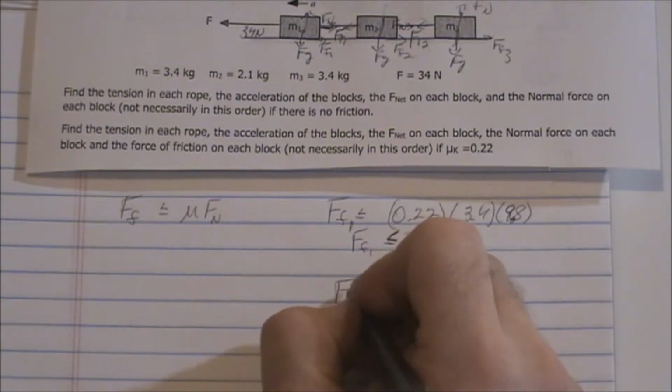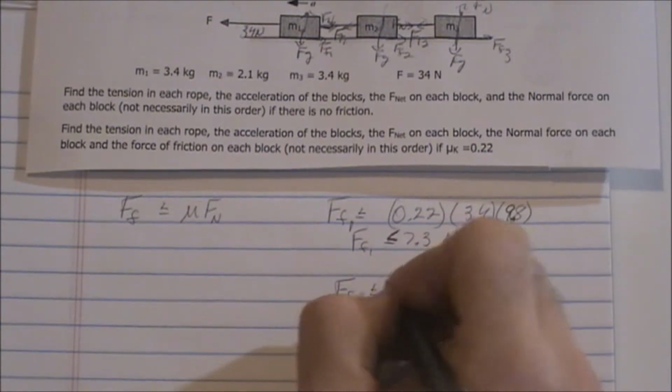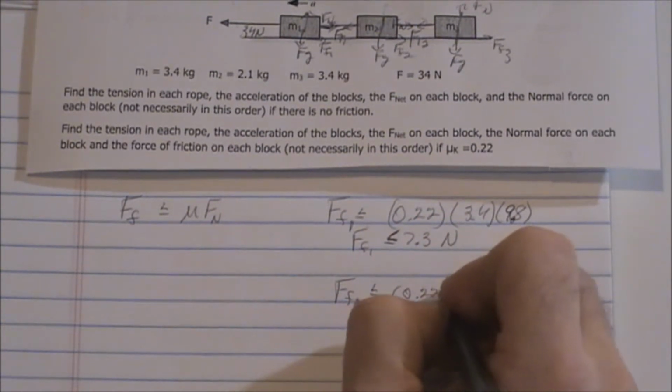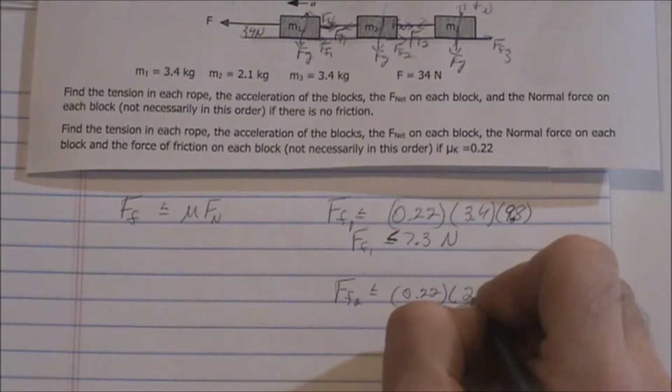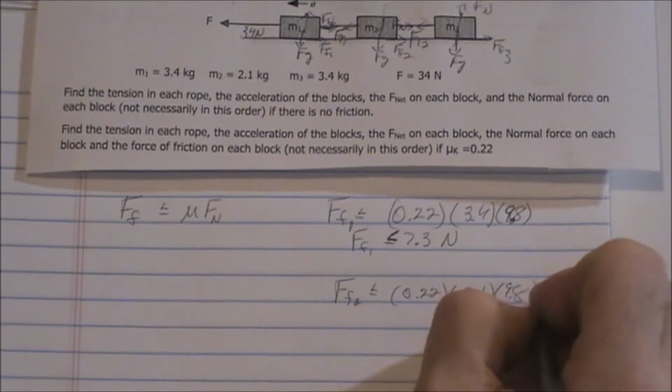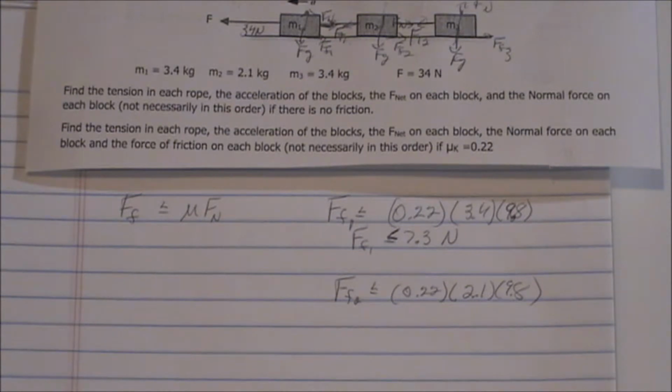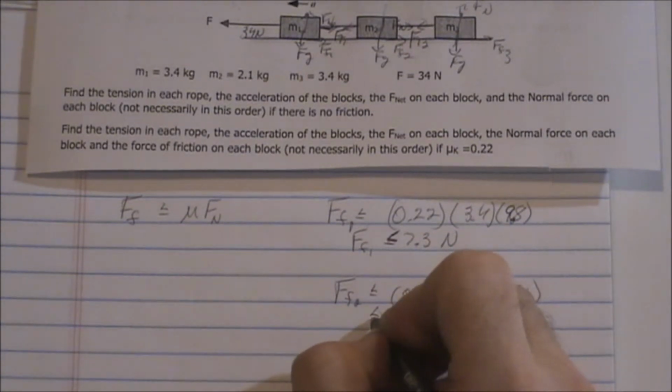On the second object, it's going to be 0.22 times 2.1, the mass, times 9.8. So 0.22 times 2.1 times 9.8. Sorry, calculator issues again. 2.1 times 9.8. Try this again. Here we go. 4.5.